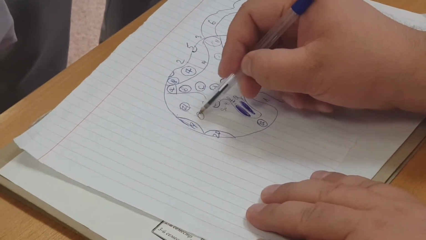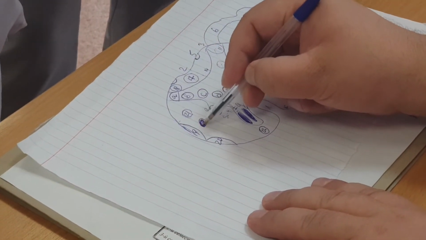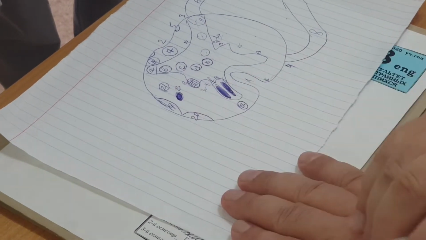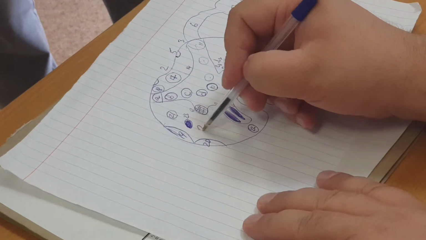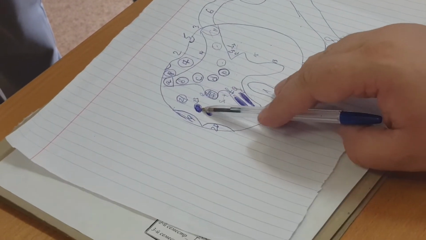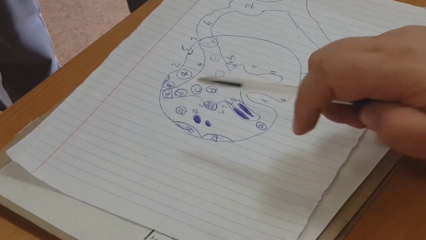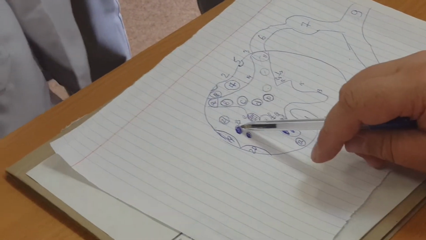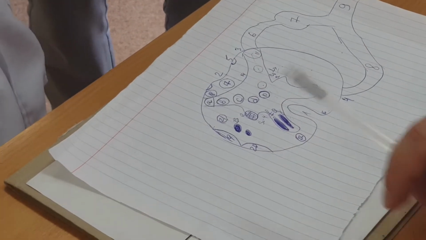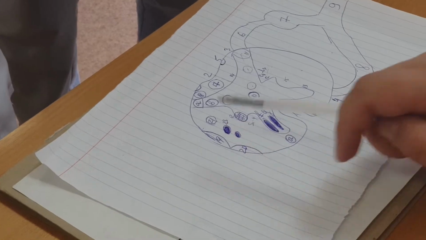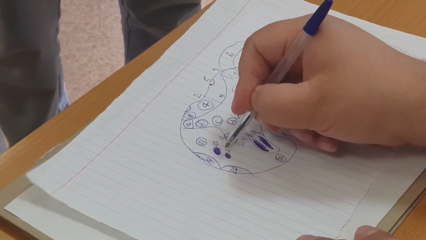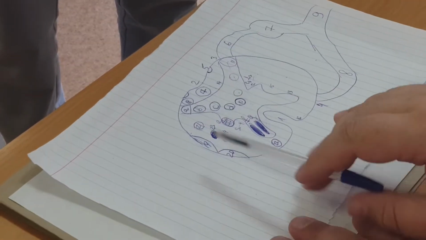In the lateral funiculus we can see tractus corticospinalis lateralis, number 23. This tract, tractus corticospinalis lateralis, conducts voluntary motor impulses from the cortex of the brain to motor nuclei in the anterior horn of the spinal cord. Voluntary motor impulses.